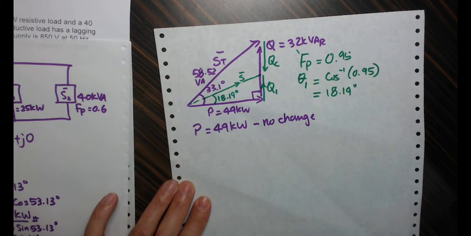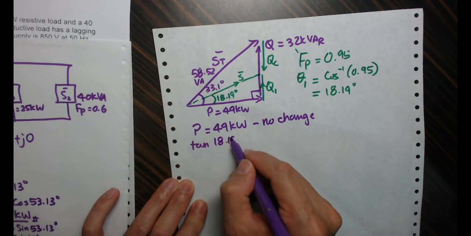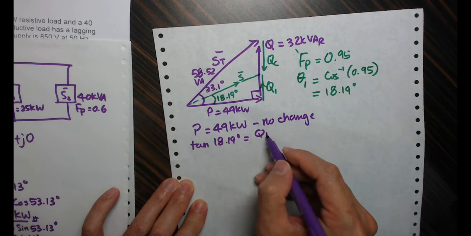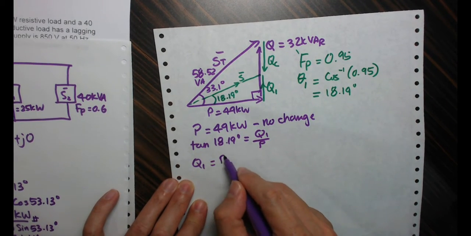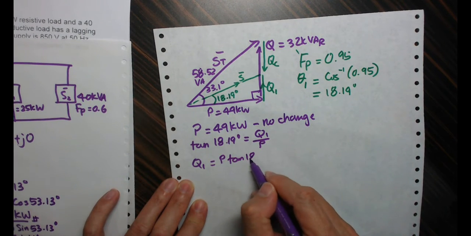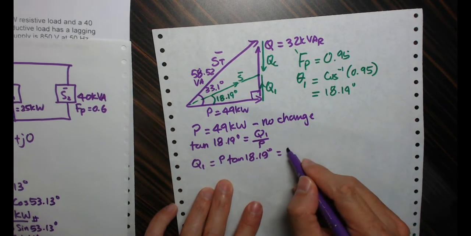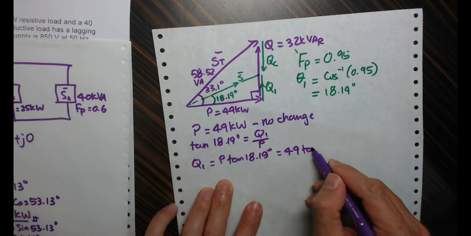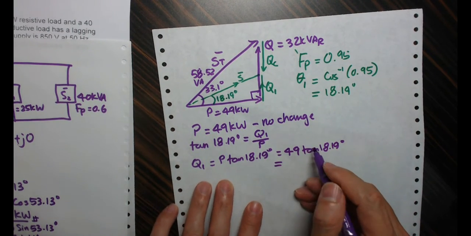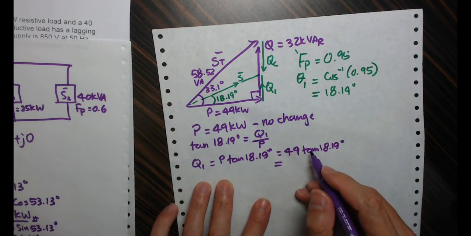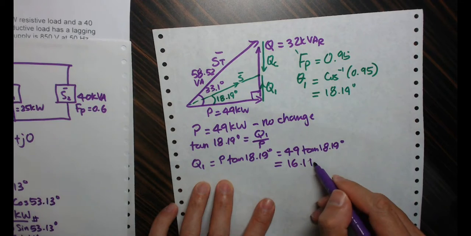Tangent 18.19 degrees is Q1 divided by P. So Q1 is P tangent 18.19, and P is 49 kilowatt, so 49 tangent 18.19. That will give me Q1, the new Q, of 16.1 kVAR.